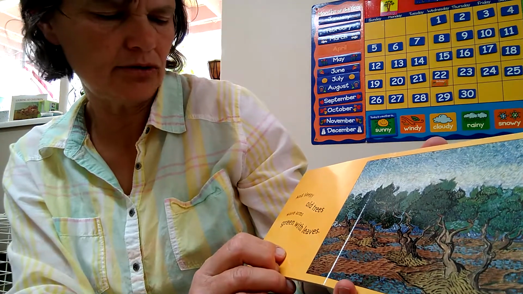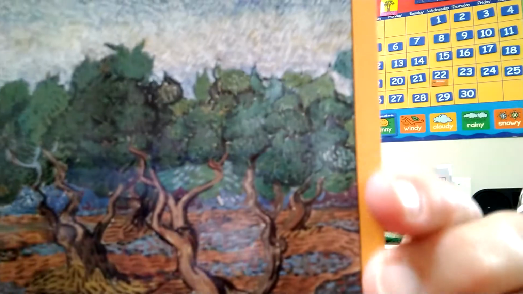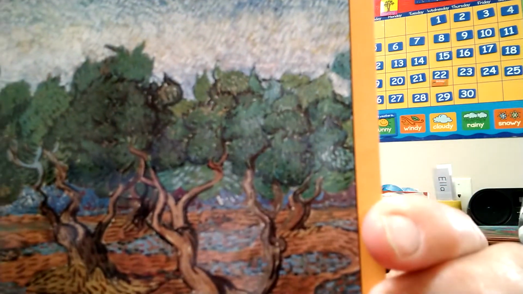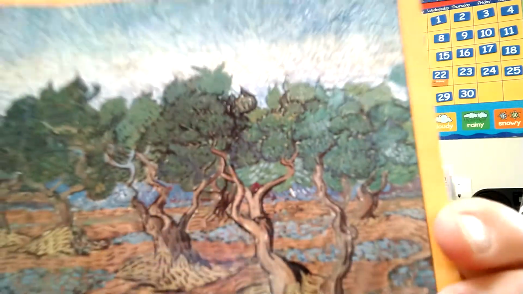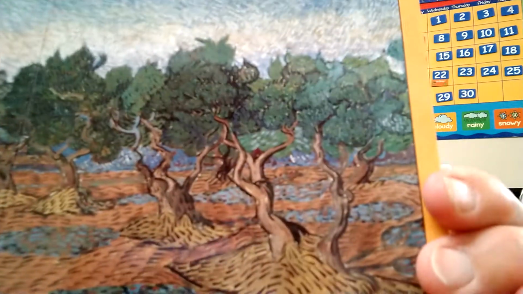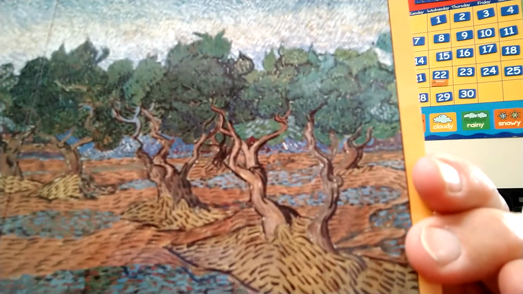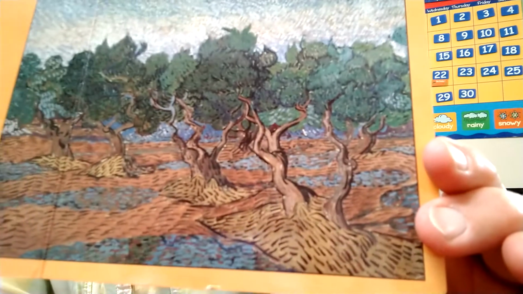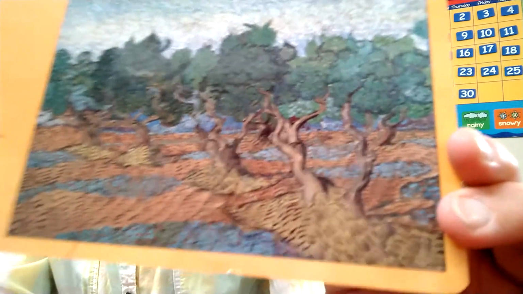And sleepy old trees wave arms green with leaves. He painted pictures of olive vineyards. Those are olive trees, and he liked to paint those. Sometimes he had people. You'd see people harvesting in the olive fields. Sometimes it was just the trees.